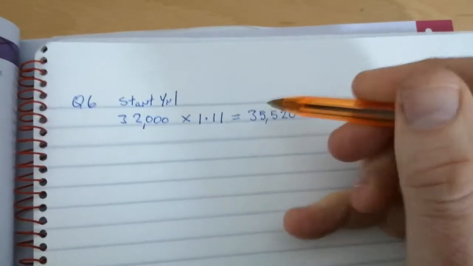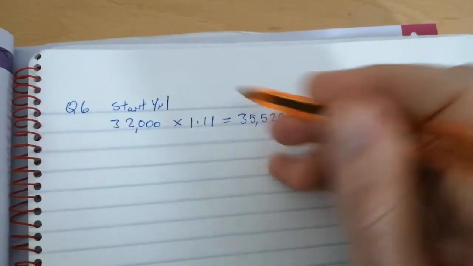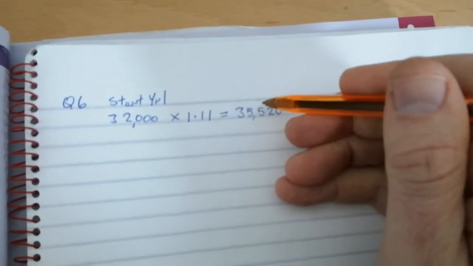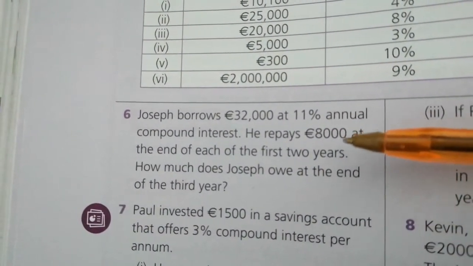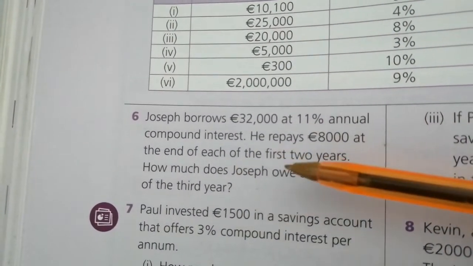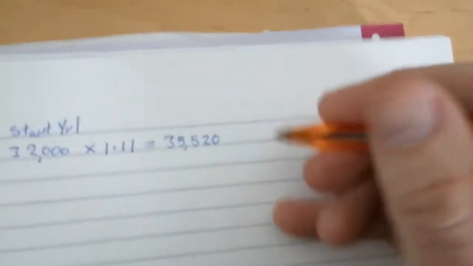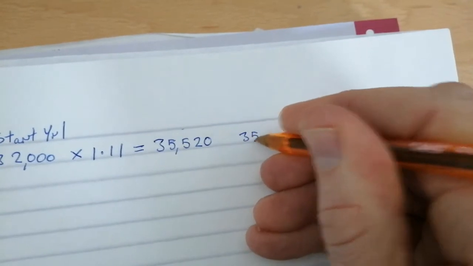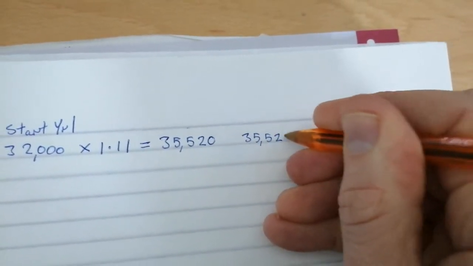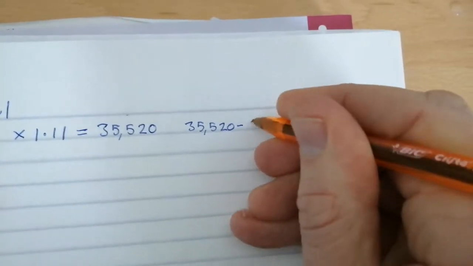In yesterday's example, we would say that's what is owed at the end of year 1. But in this case it's a little different, because the question says he repays 8,000 euros at the end of each of the first 2 years. So he repays 8,000 euros at the end of year 1, and we have another calculation to do. 35,520 is what he would have owed if he wasn't paying back anything, but he repays 8,000.